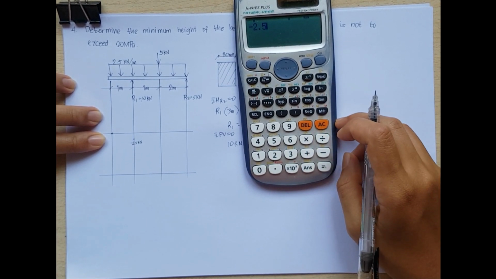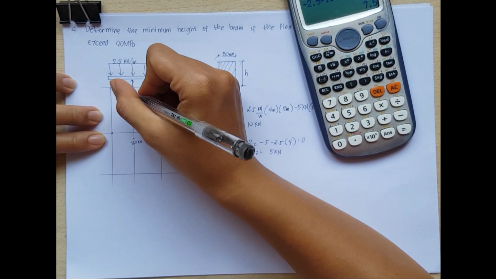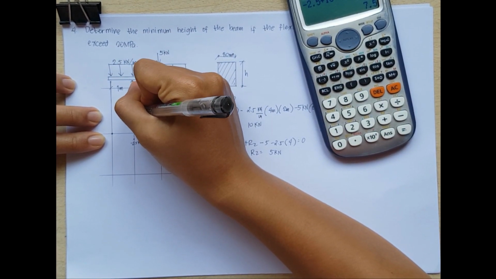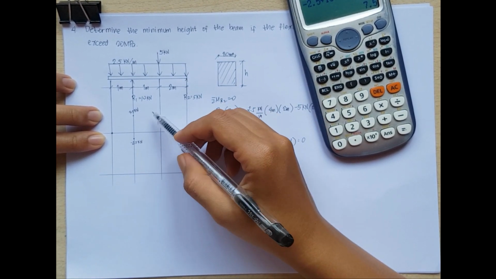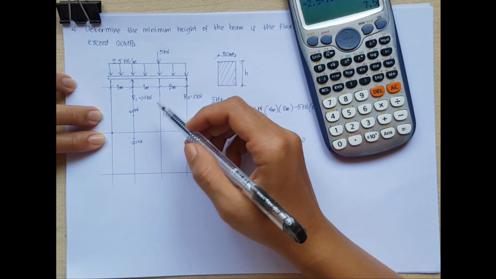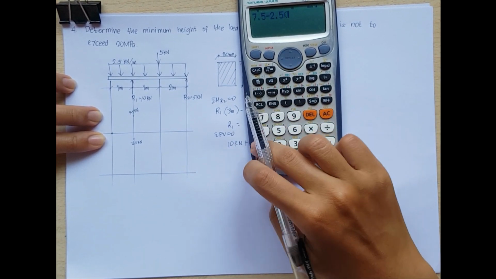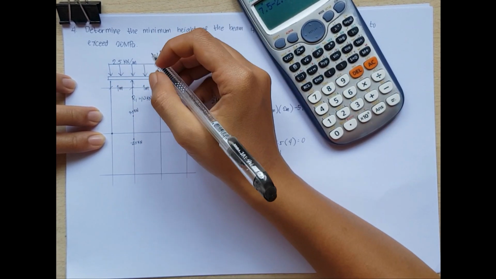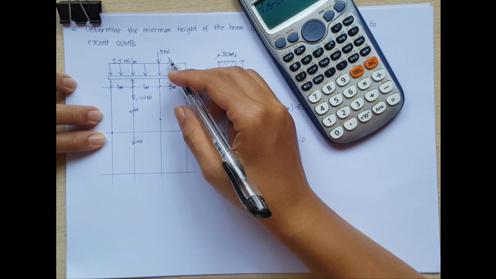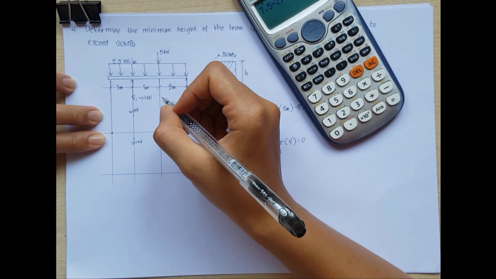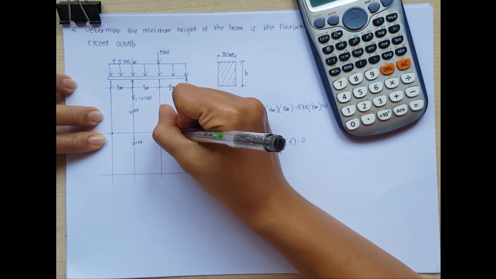Negative 2.5 plus 10, so magiging 7.5 kilonewton. So, do we have an area in the load diagram? We have which is 7.5 minus 2.5 of 1. So, we have 5. So, do we have a concentrated load? We have which is 5 kilonewton. So, 5 minus 5 is equal to 0.